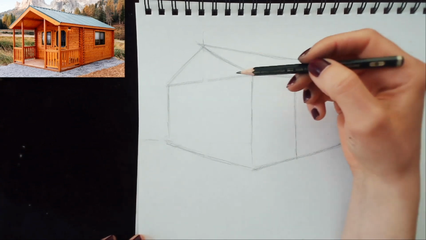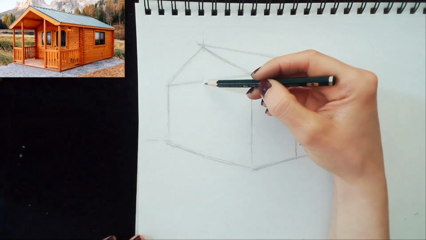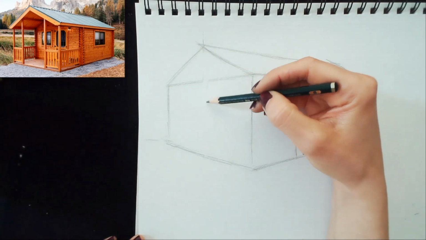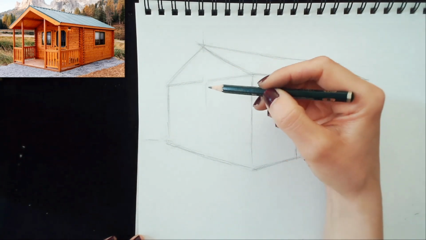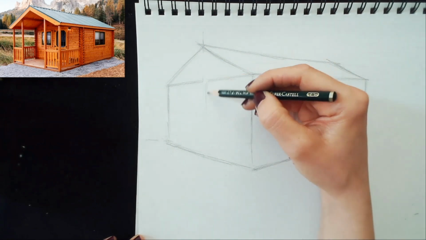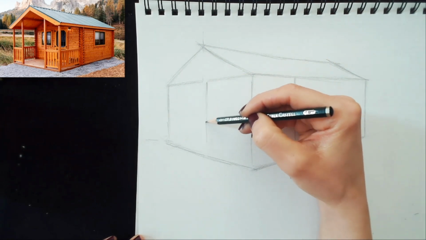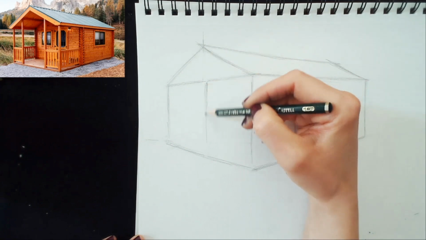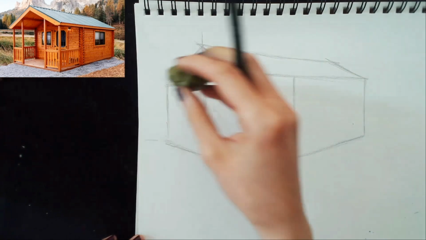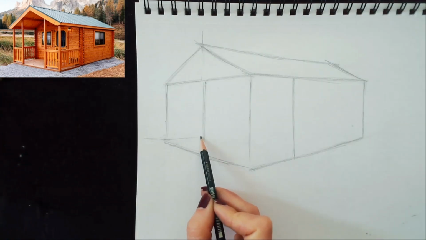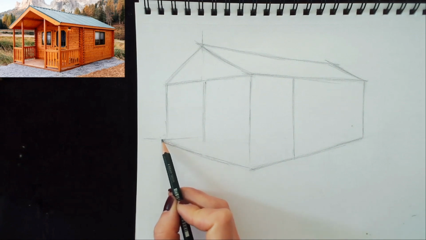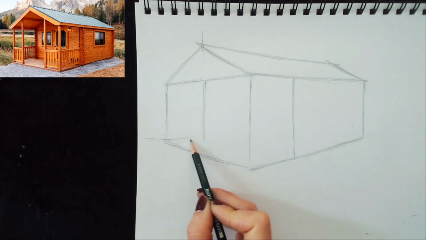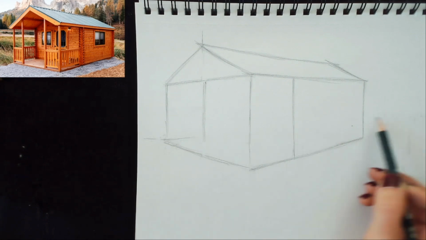So from here, I'm going to do a second line somewhere around here where we do see that edge of the actual cabin. You do see that. Very close to the middle of this triangle, by the way, if you were to see how those align. And from here, I'm going to do this line like that. That would converge at the vanishing point.